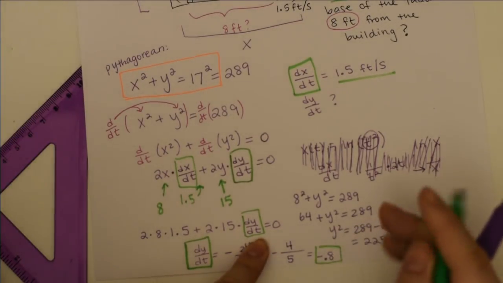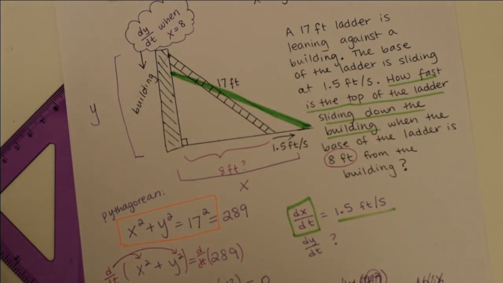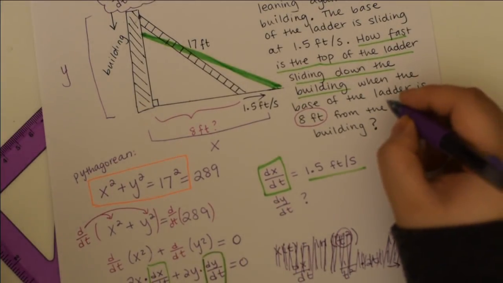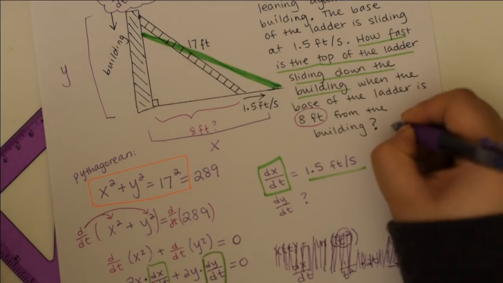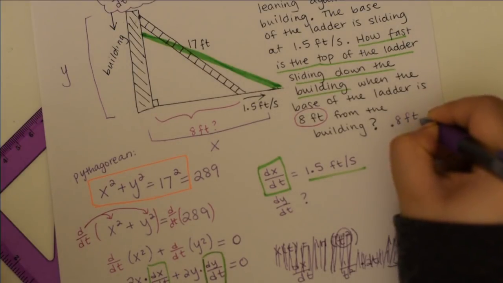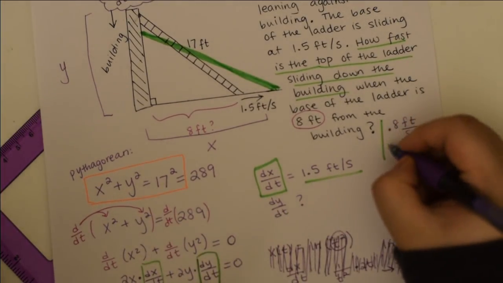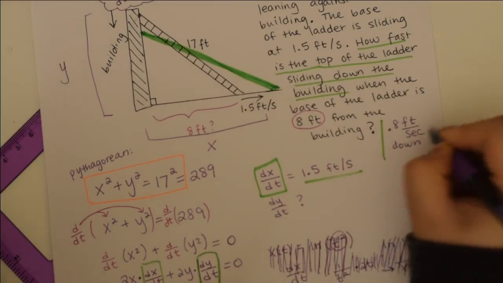So our answer is, the question is, how fast is the top of the ladder sliding? I would say it is 0.8 feet per second would be my final answer. And then just to be super clear, I would write down.